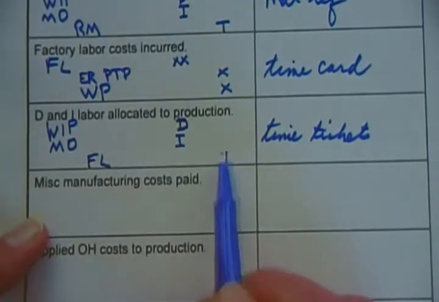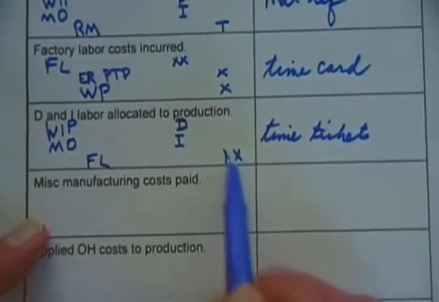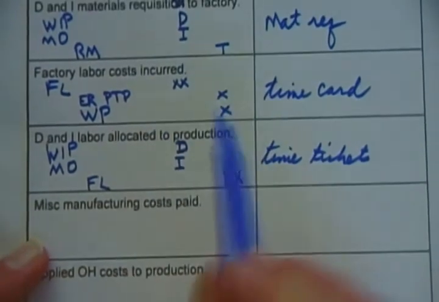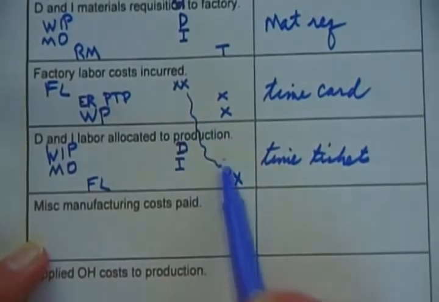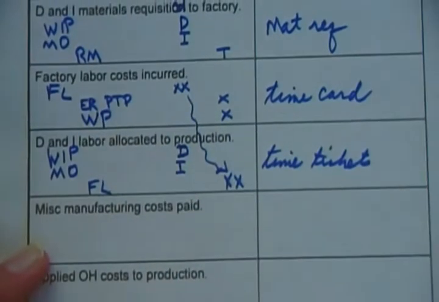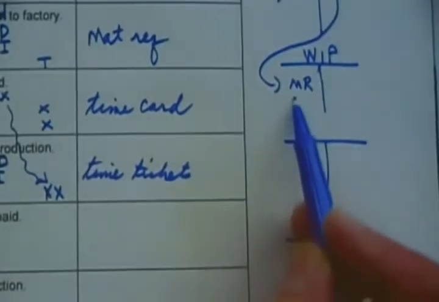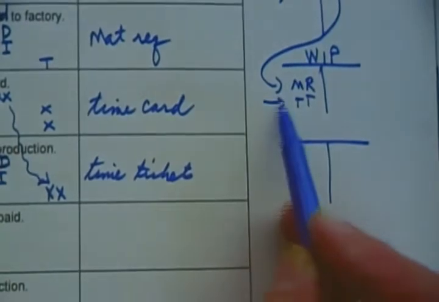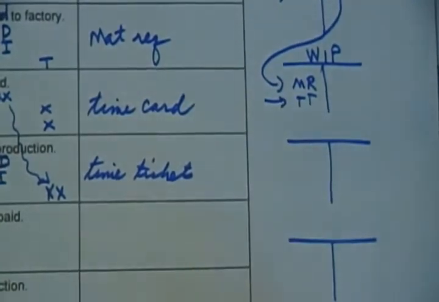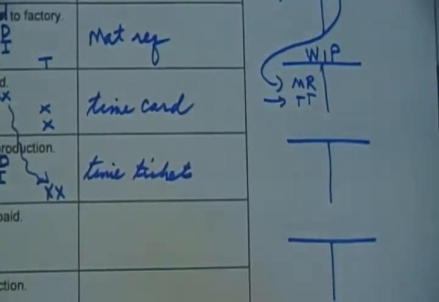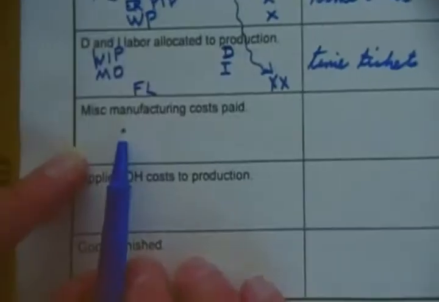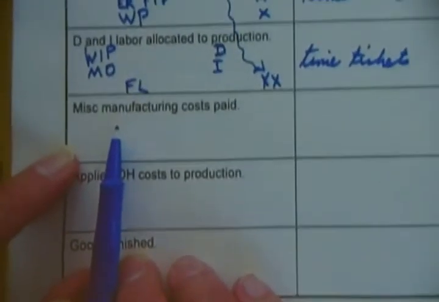And this would be the total. In fact, to use the same symbol I used earlier, that might be a smart way to say that. Y'all with me here? So we debited work in process for materials. Then based on the time tickets, we've gotten some labor cost in work in process. Miscellaneous manufacturing costs paid.